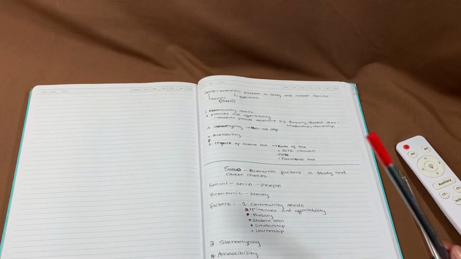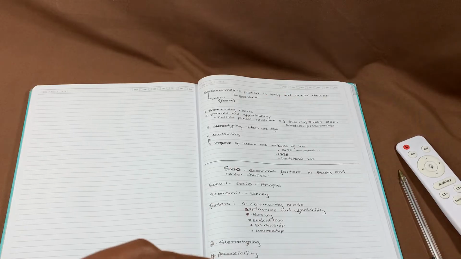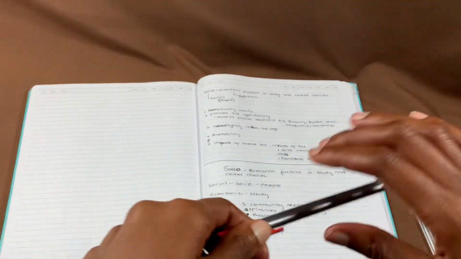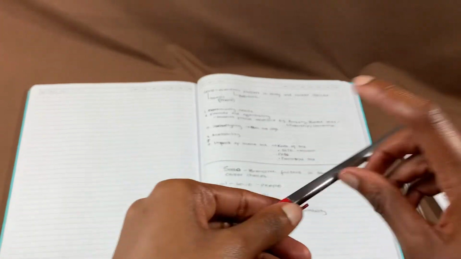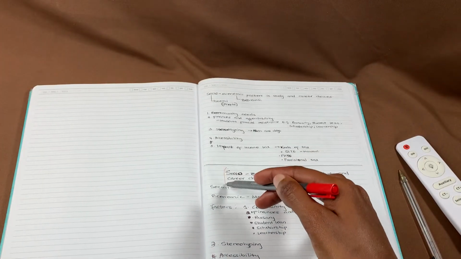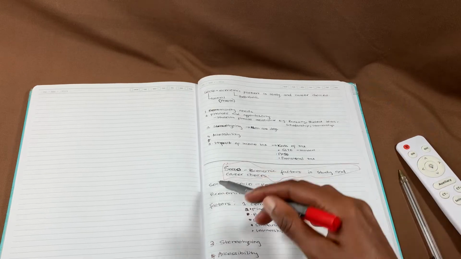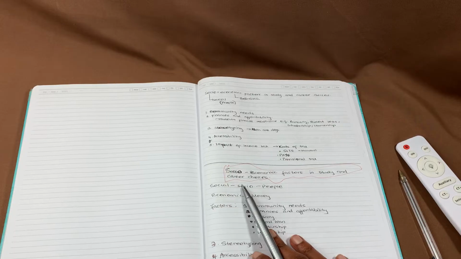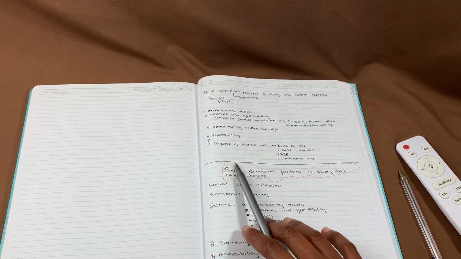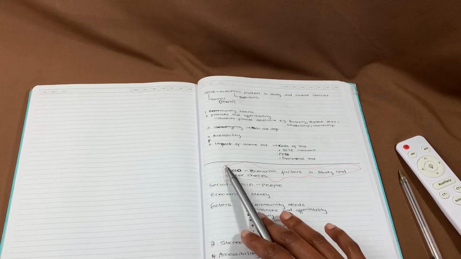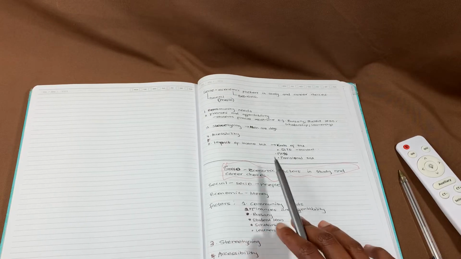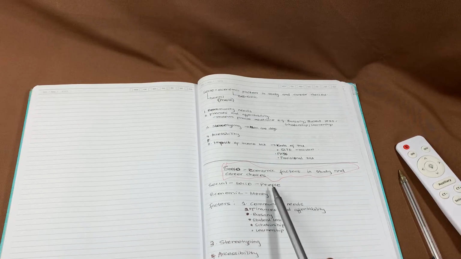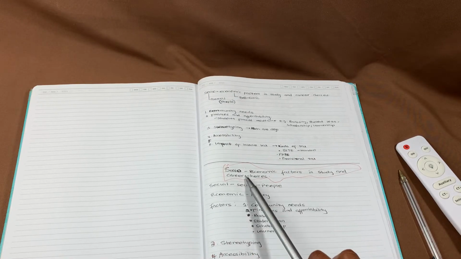Let's look at those factors. We have about five factors. Let me start using my pen because I'm starting to get confused. Today we're going to be talking about the socio and economic factors in study and in career choices. It means: what are the social factors that affect your study, what are the social factors that will affect your career choices, what are the economic factors that will affect your study, and what are the economic factors that will affect your career choices?